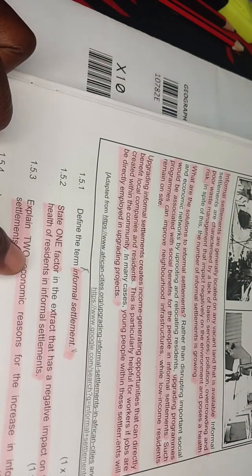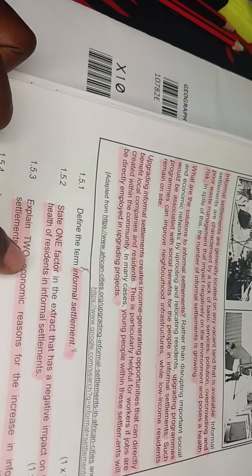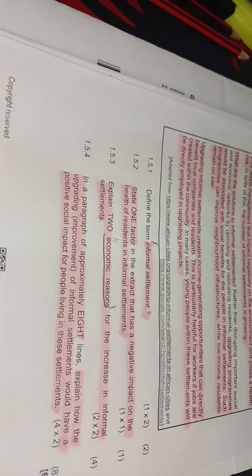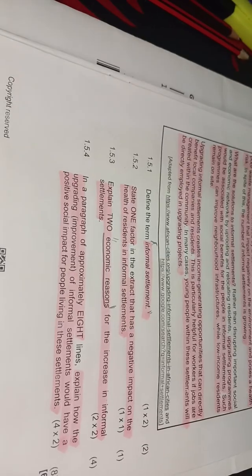Guys, we have done 1.5.1 already. Come on. 1.5.3. Explain two economic reasons for the increase in informal settlement. What are the economic reasons behind the increase in informal settlements?